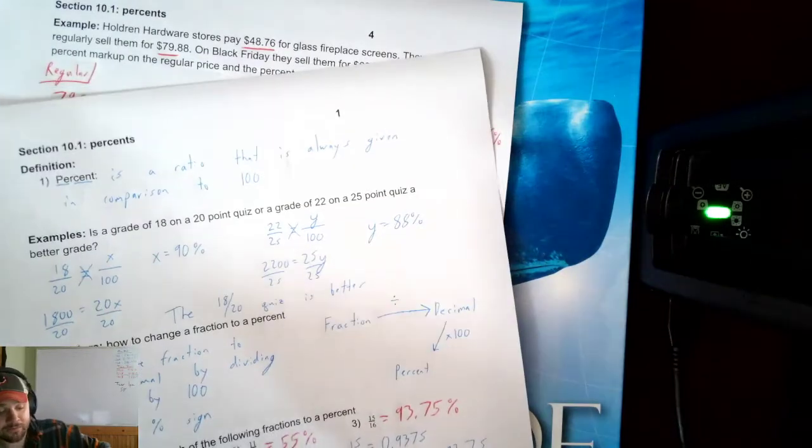So we saw a few different applications of percentages in this section, and that will help get us started for talking about financial math. That was it for 10.1.